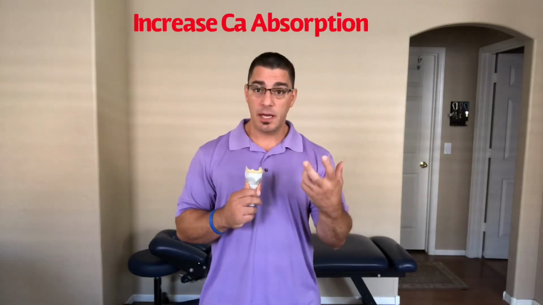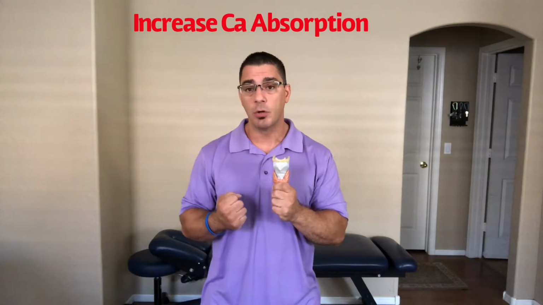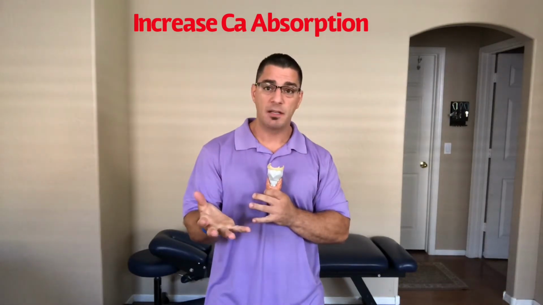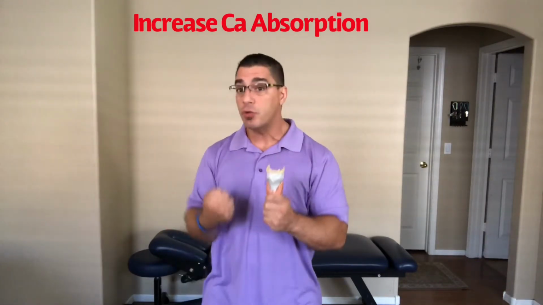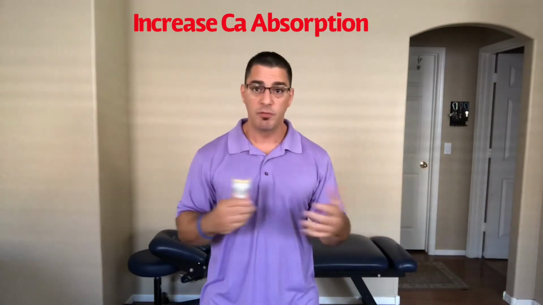So it's basically what stimulates vitamin D to become active. Now, vitamin D is necessary for the absorption of calcium. So when we release parathyroid hormone, it increases the active vitamin D levels, which are going to increase the amount of calcium you absorb from your diet, supplements, fortified foods, or whatever. And so again, raising blood calcium levels, if that makes sense.